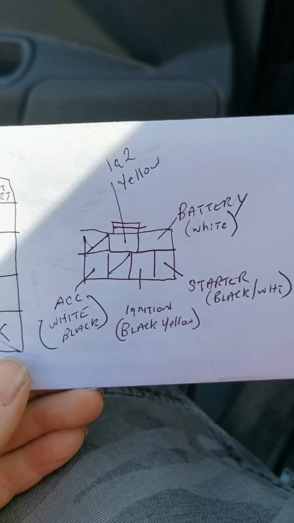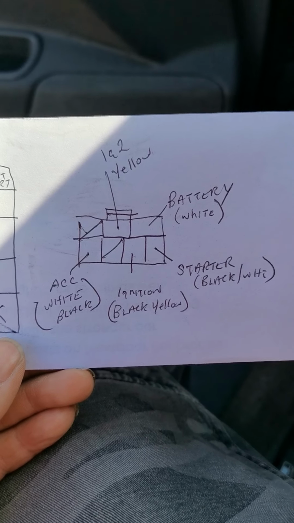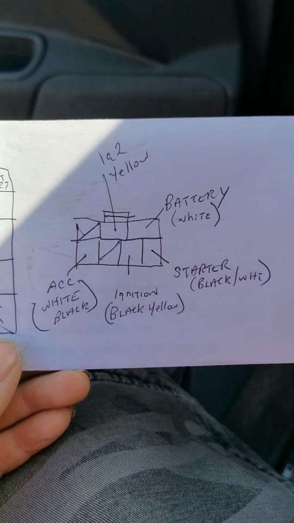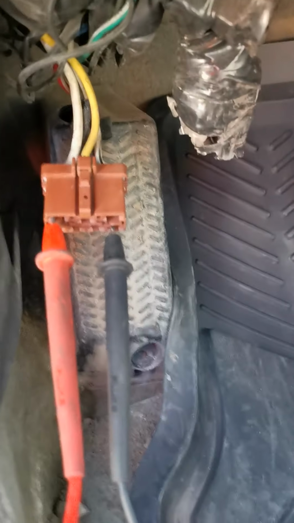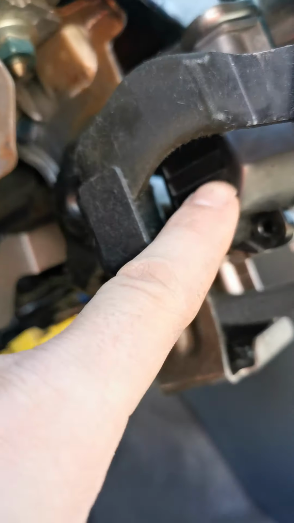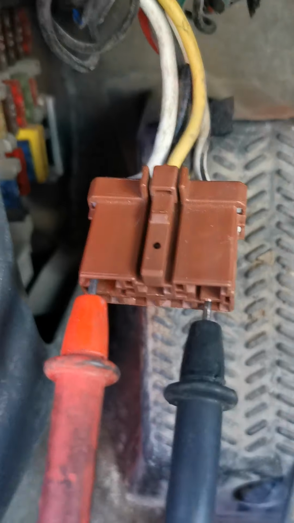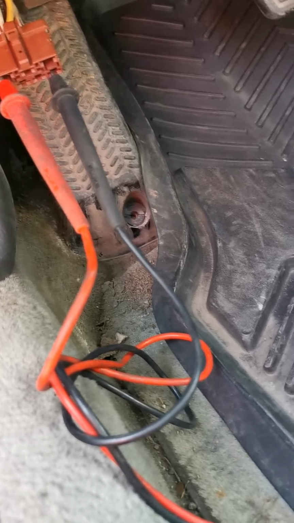There's a good little diagram right here, so you can pause the video and download that. Sorry for the crude drawing, but it works, and it shows what each port does. This connector is the back end of my ignition switch, and it plugs into the back of your fuse panel. It's just one clip. Push the tab in, pull this out. Make sure your battery's disconnected for this. We're measuring resistance, we're not looking for voltage.